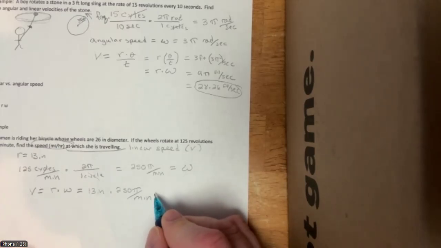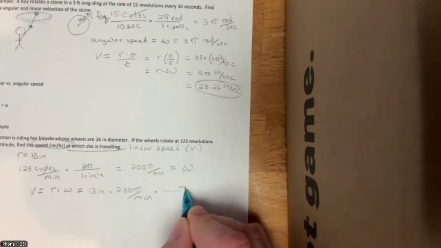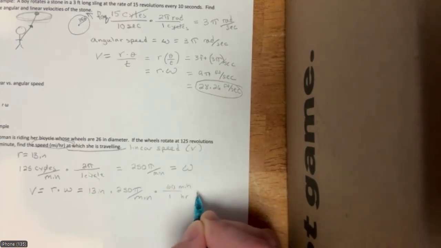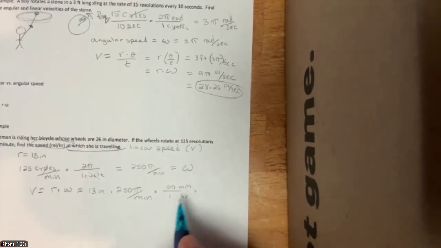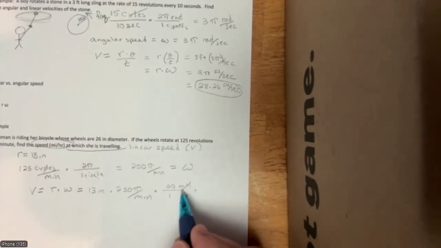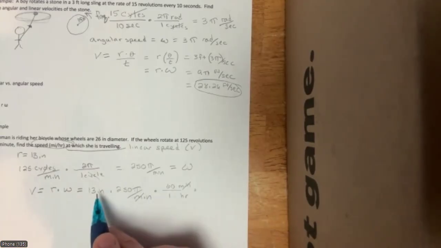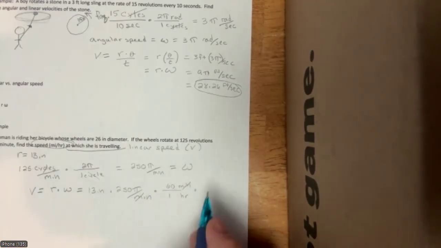So I'm going to start with the time units. I don't want minutes, I want hours. So I want minutes on the top and hours on the bottom. So there are 60 minutes in 1 hour. Remember this from chemistry? And so now I have the right units for time, hours, but I don't have the right distance units. So that's inches, and I'd rather have miles.